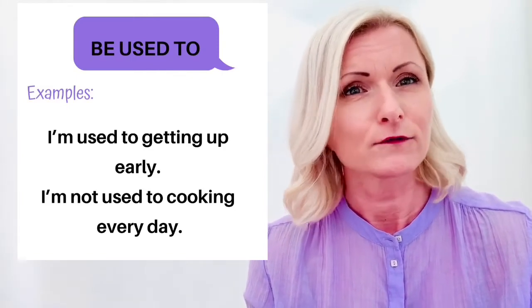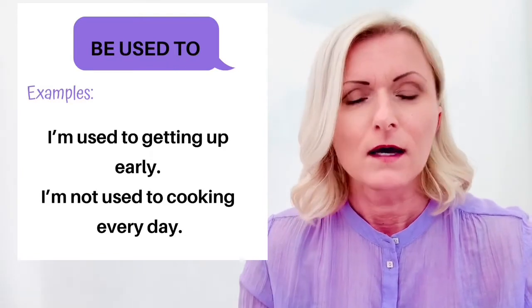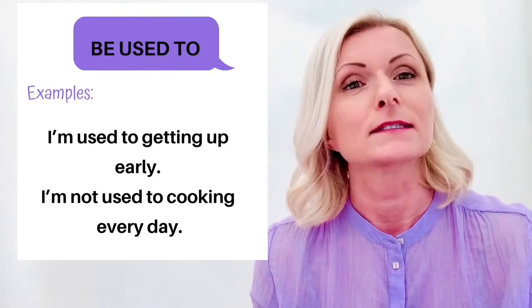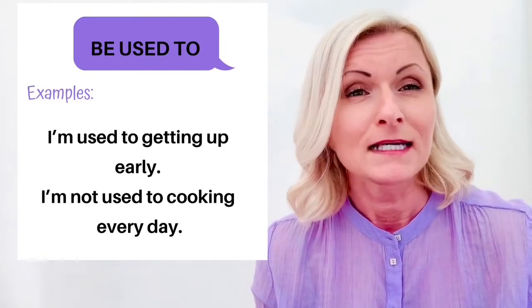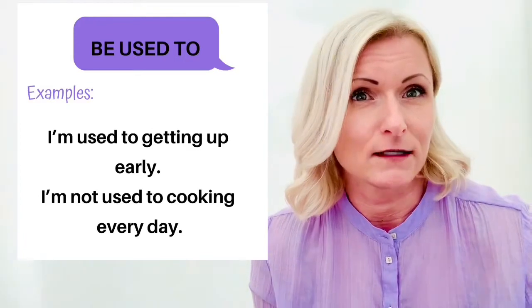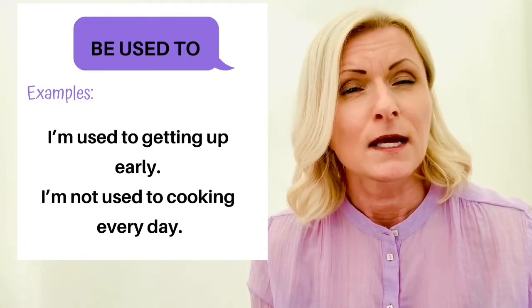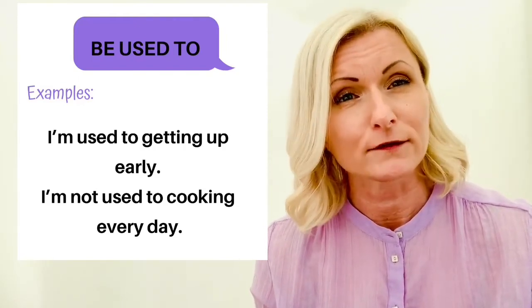What's the meaning of these 2 sentences? I am used to getting up early means that this is a habit that I have now. And this is not a problem for me. It's actually easy for me now to do this action. Maybe in the past it wasn't, but now it's like a routine for me. It requires no effort.